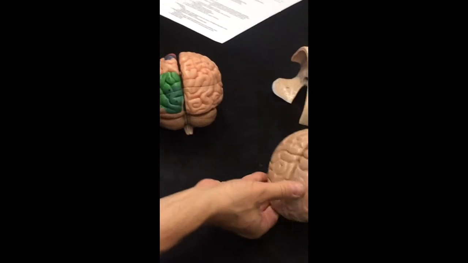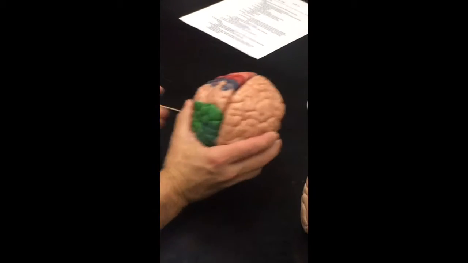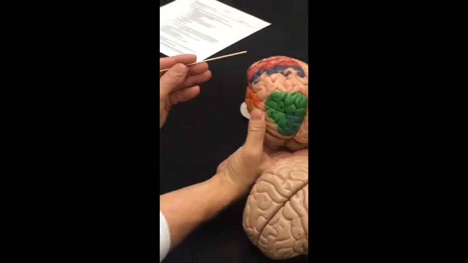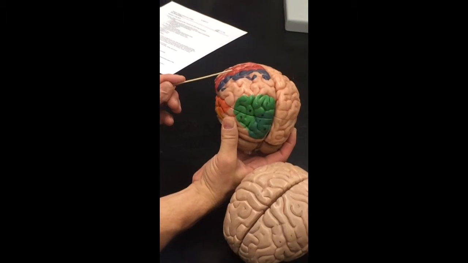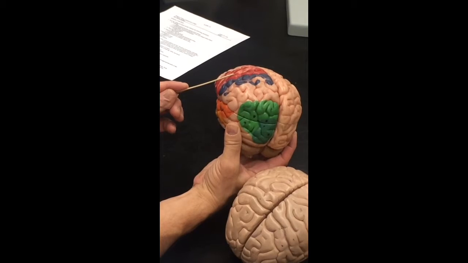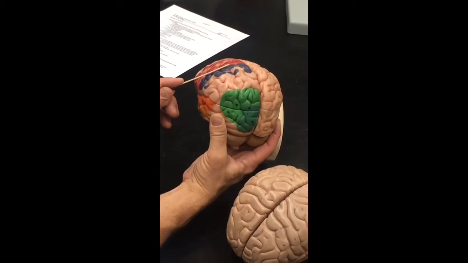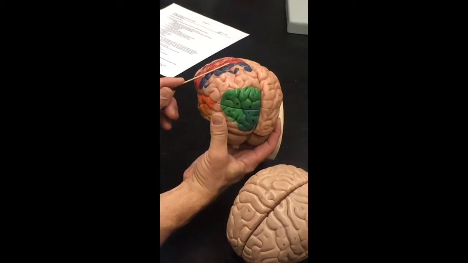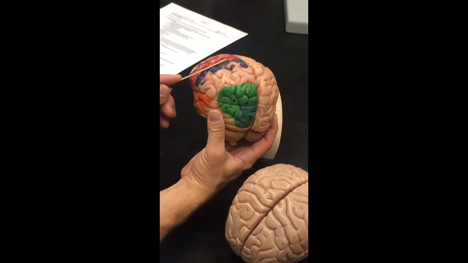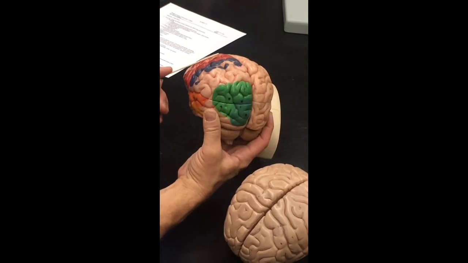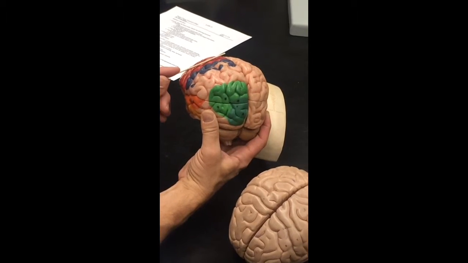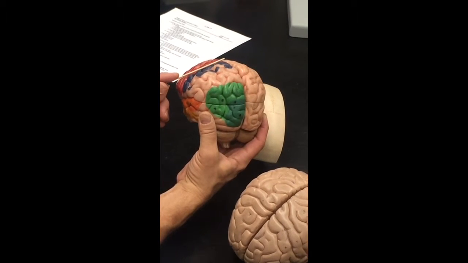The central sulcus has 2 important gyri that I want you to know. In the front, this is the pre-central gyrus. This is the primary motor area. All of your voluntary movements initiate here. And this is the post-central gyrus. This is where all perception is from your body. All the senses on your body come right here. So central sulcus, pre-central gyrus, post-central gyrus.